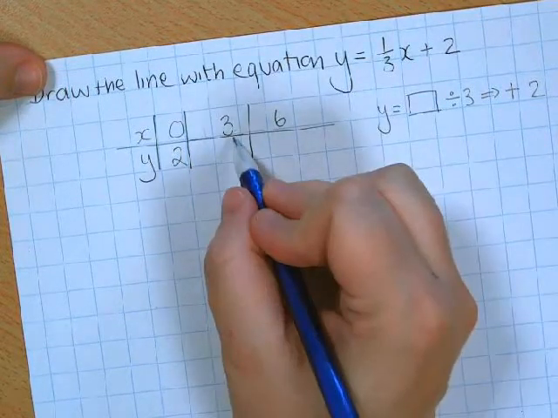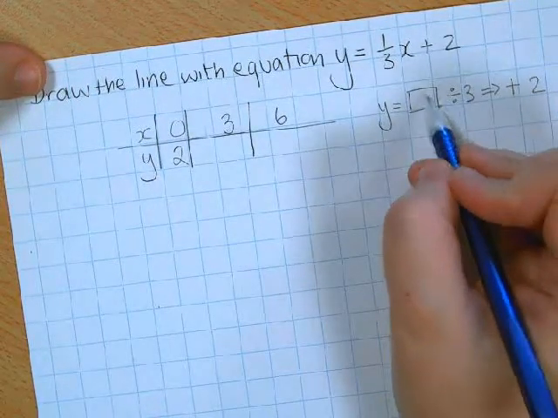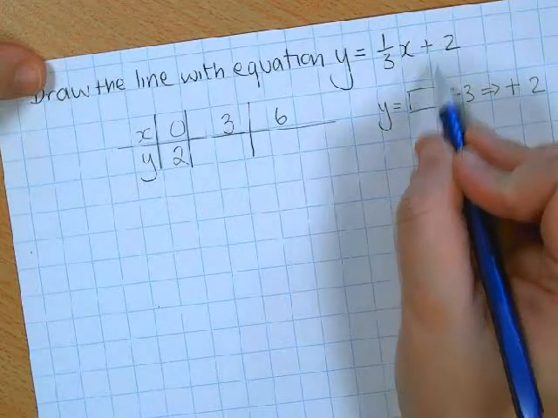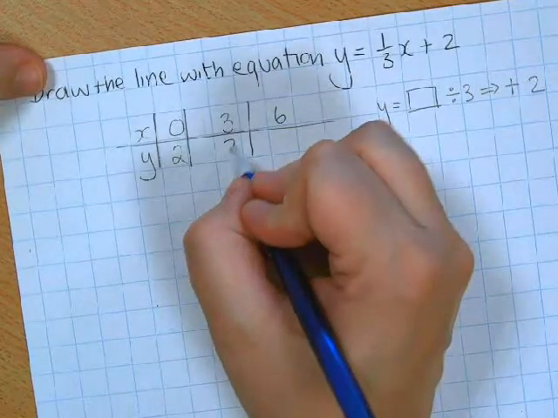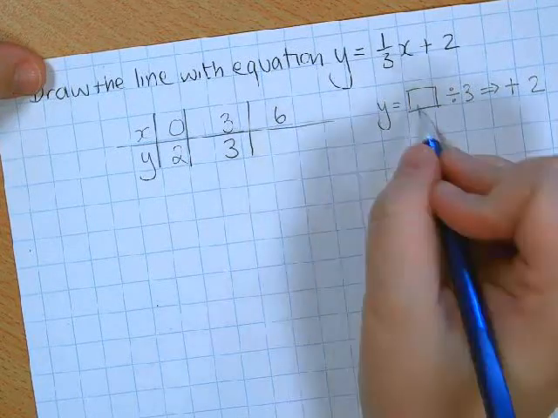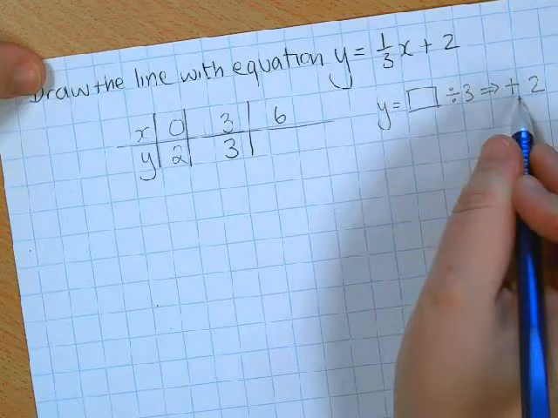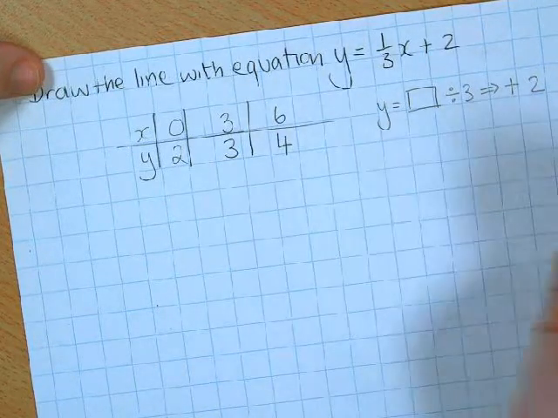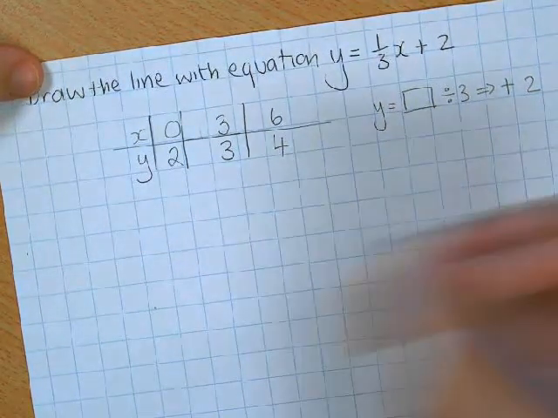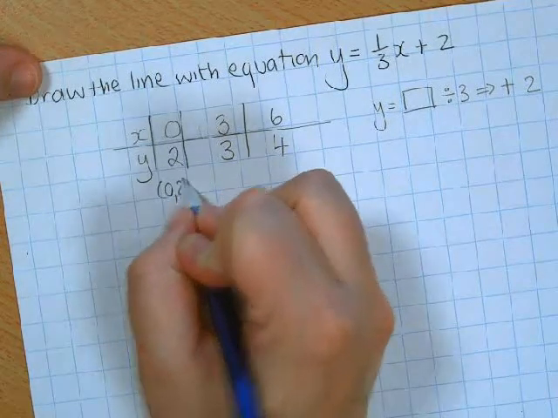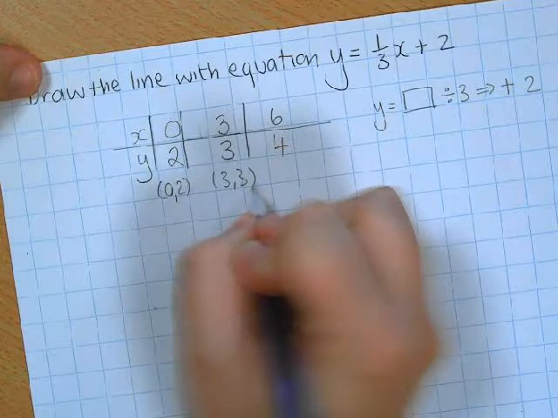So when I pick 3, if I put 3 into this box, a third of 3 is 3 divided by 3, which is just 1, and then add 2 on. So I'm going to get 3 for that one. And then when I put 6 into the box, 6 divided by 3 is 2, and then 2 add 2 is 4. Now what I've worked out here is 3 different coordinates. I've got the coordinates (0, 2), (3, 3), and (6, 4).